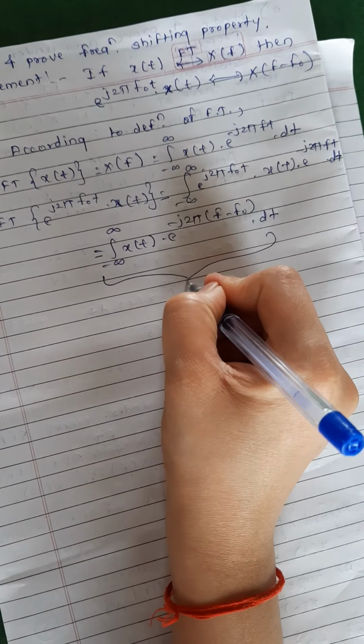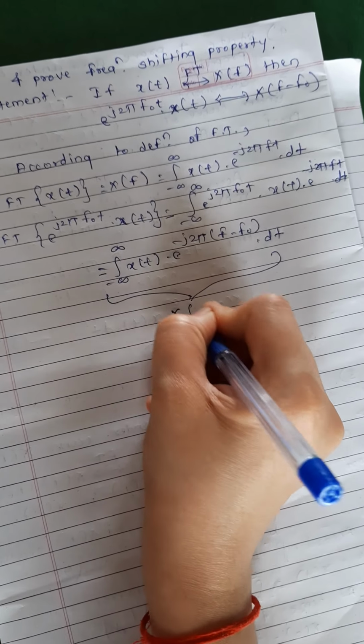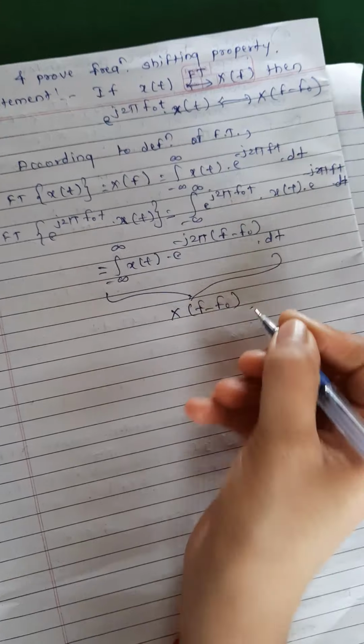So we can write this equation as X of f minus f0.